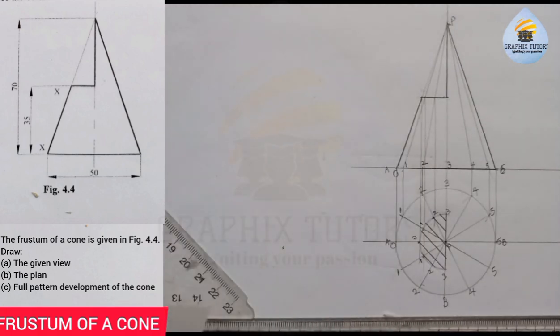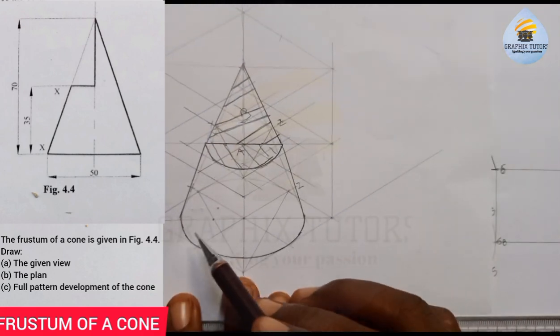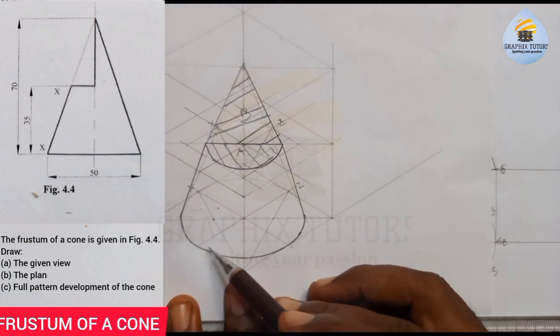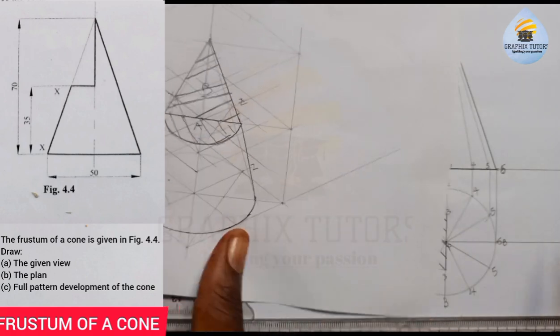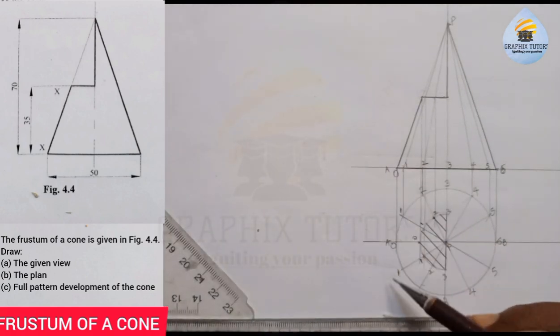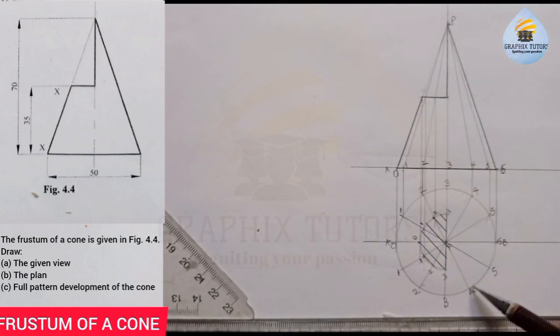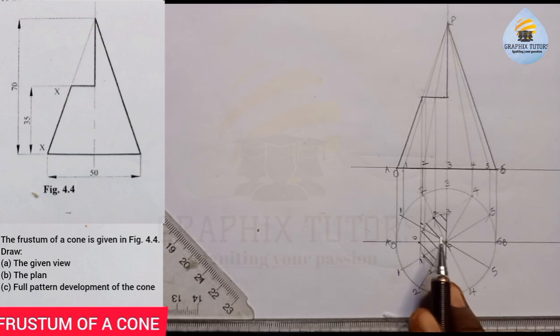So the entire base, you are going to what? See it, which is the entire base here. You're going to see it all together. You're going to see the entire base. Now we've actually completed the plan, as you can see, right? We've completed the plan. And the next question here is saying we should draw the development, the full pattern development of the cone. This is an easy one here.